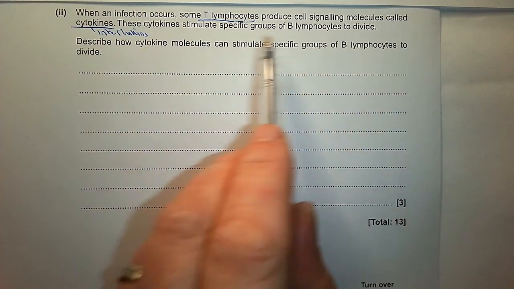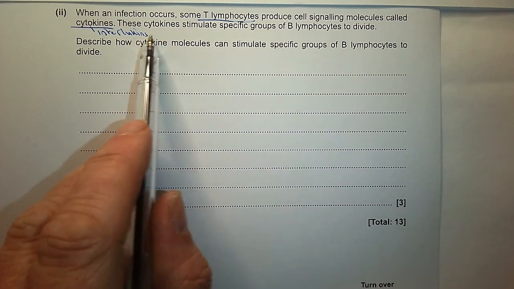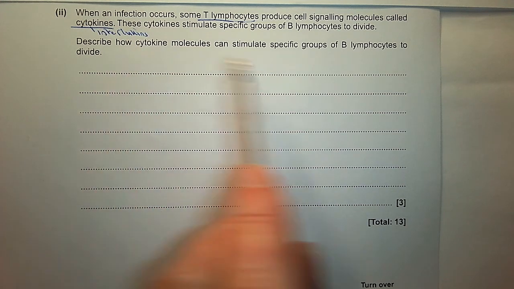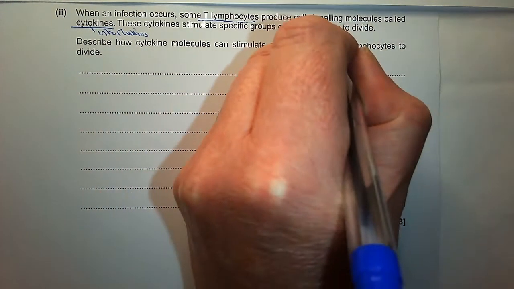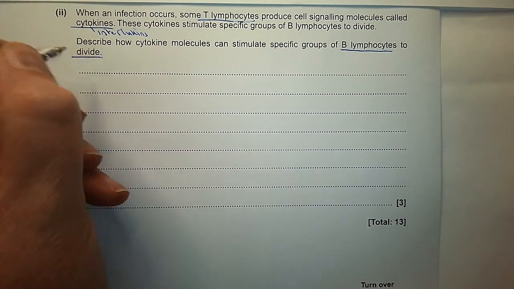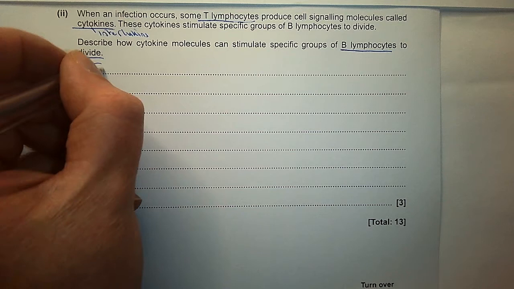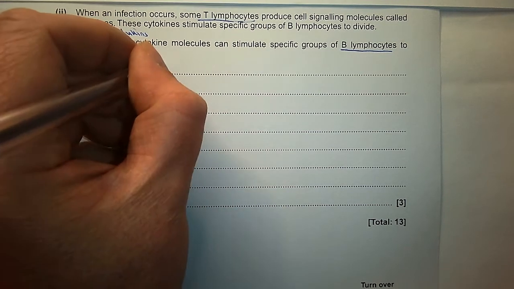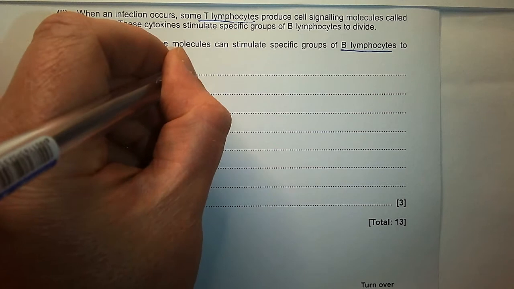So we've got to make the link between these interleukins, the cytokines being released, and the B lymphocytes dividing. So first of all, cytokine, we can call them interleukins.